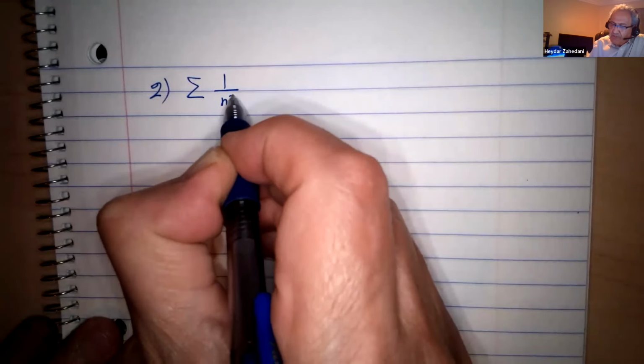For example, you want to check this one, number 2. Another one, you check this series. Okay, so sigma of 1 over, let's say, n cubed, n from 1 to infinity. You know that this is a p-series, and the power p, which is 3, is bigger than 1. By the p-series test, it's convergent, you know that. But if you want to prove it with this test, this is the way you're going to do it again.